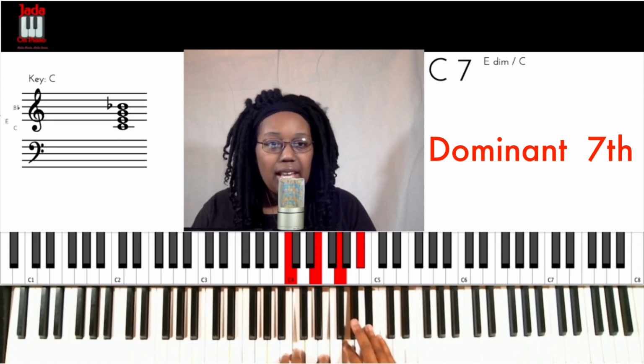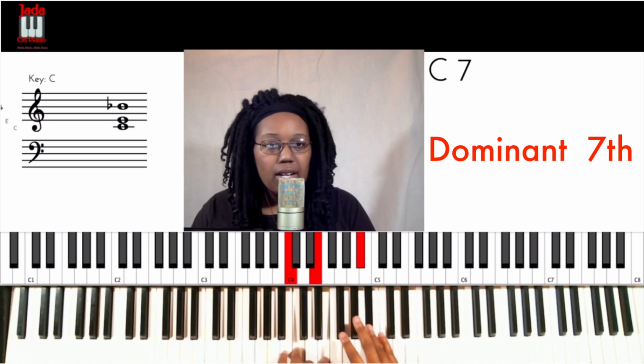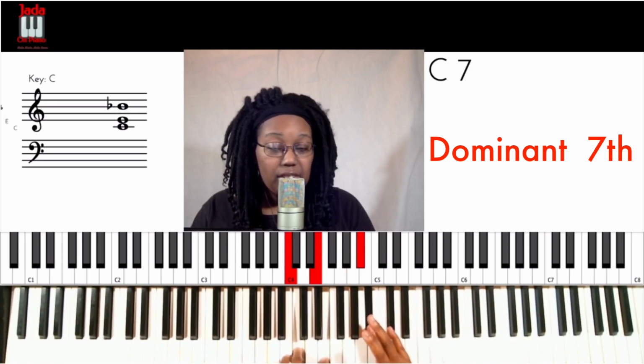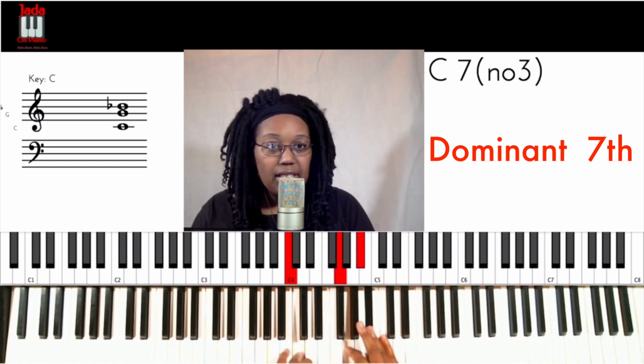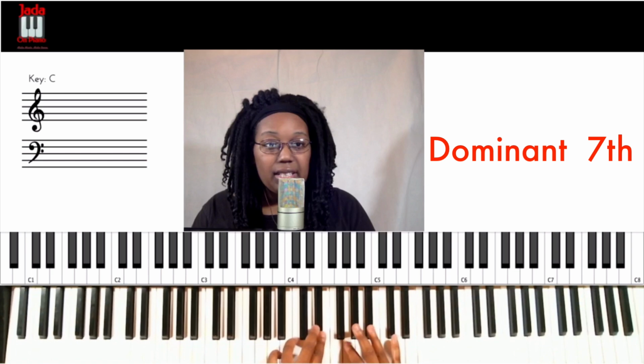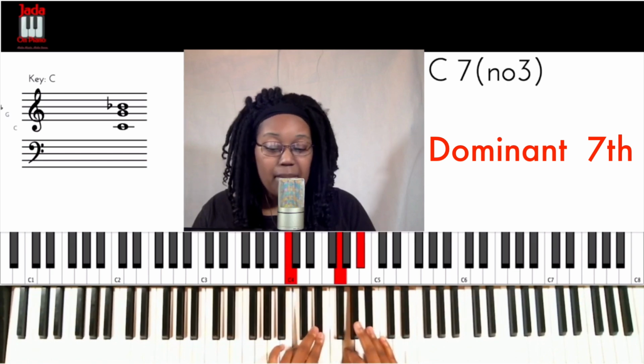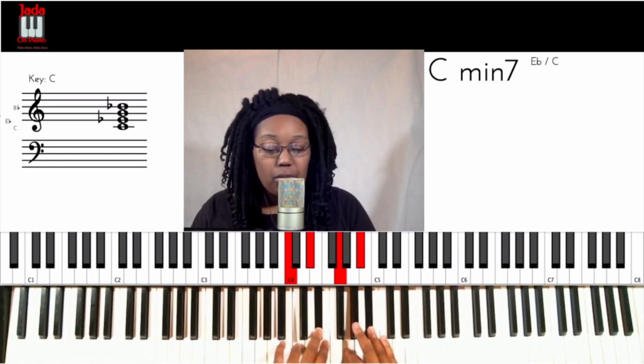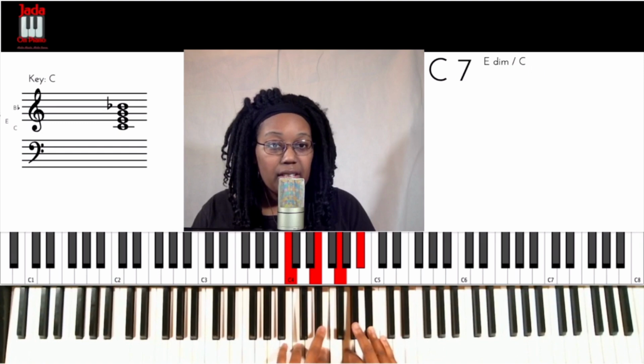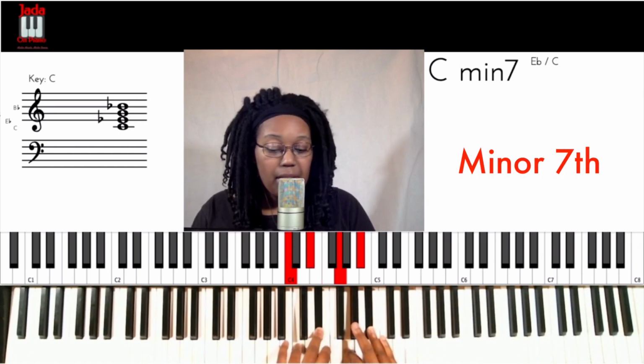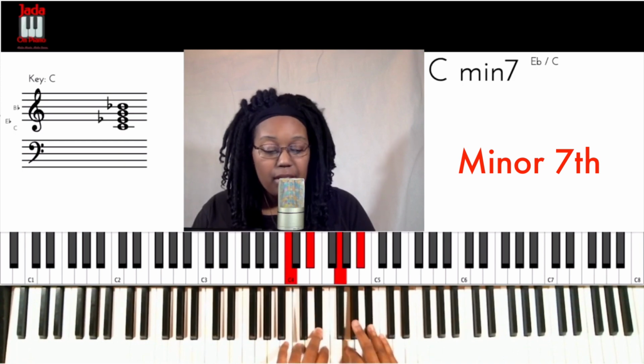It means it has, at the very least, these 3 notes. Notice I took the G out, still says C7. If I took this out, it's telling us C7, no 3. But this is implied as a dominant. But once I put this third in there, this is a C7. If the third is minor, it's a minor 7. See that? So it's still a 7 chord.